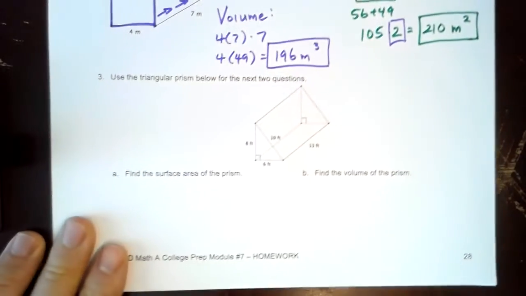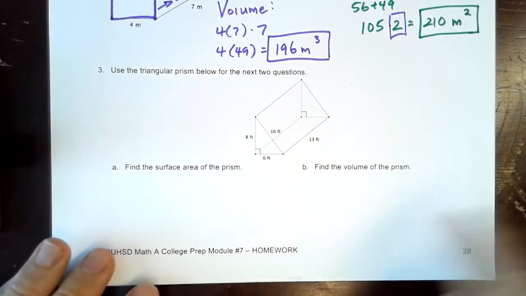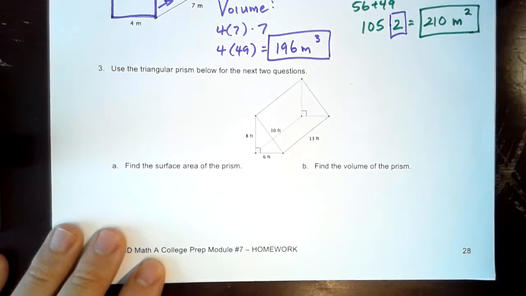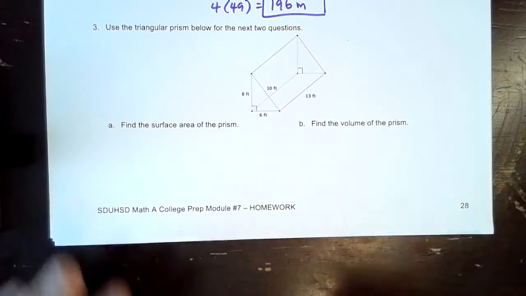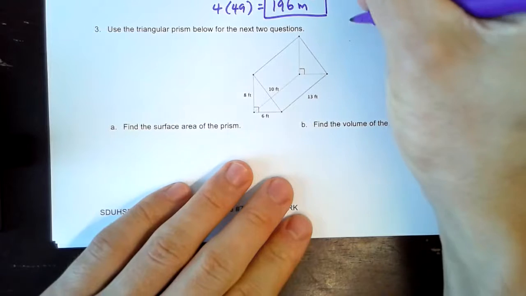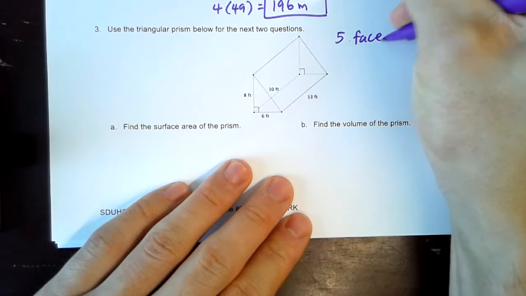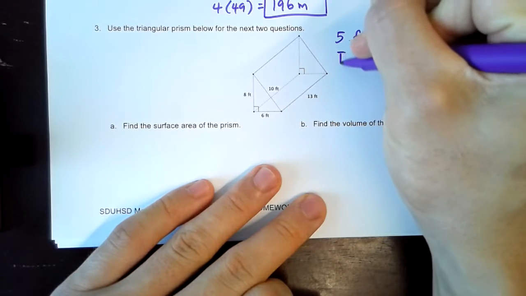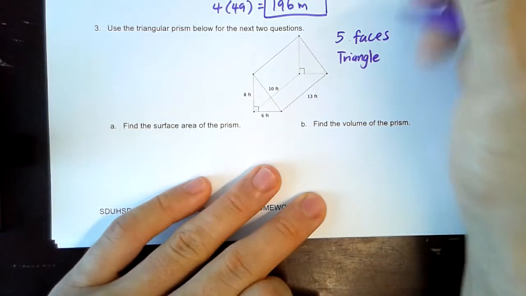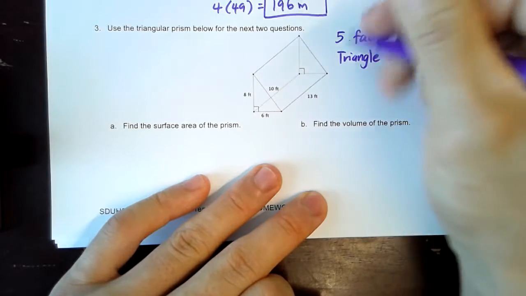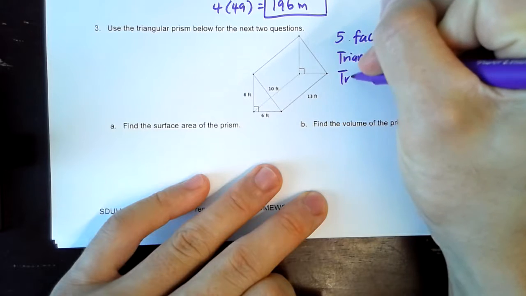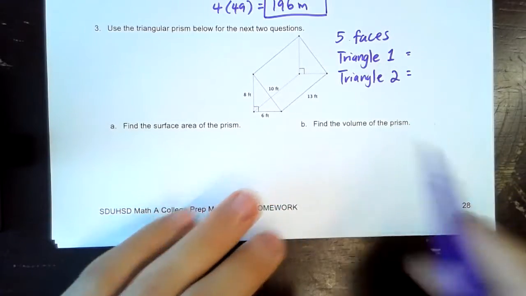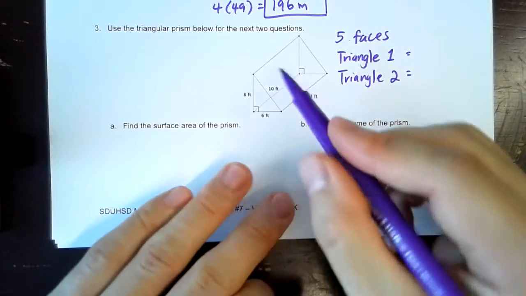Another good review question is number 3, which is a triangular prism. The triangular prism is not as easy as a rectangular prism, but you should realize that there are 5 faces total here instead of the 6 that you see in a rectangular prism. And the good news is there is one pair of identical faces, right? Triangle 1 and triangle 2 are identical. So if you just find the area of the first triangle, you can just double it.